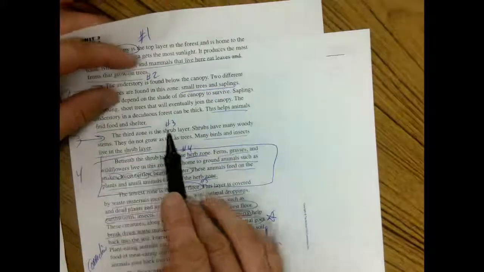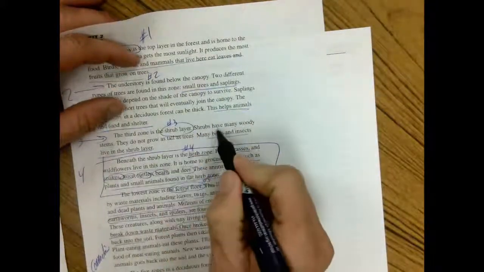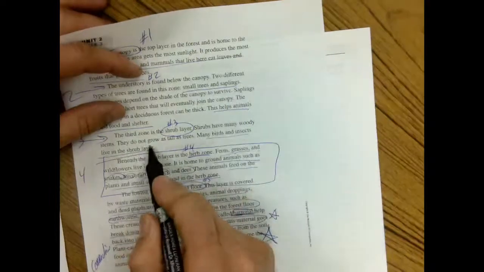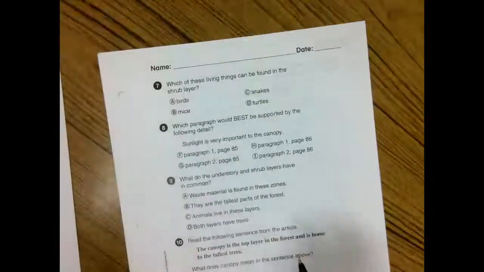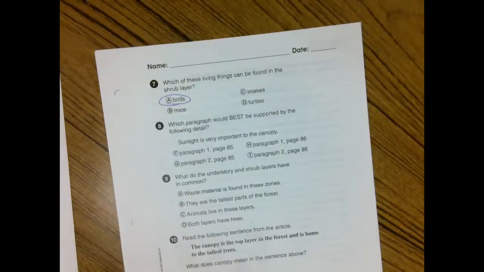There we go. Whew, I couldn't find it. The shrub layer. Shrubs may have many woody stems. They do not grow tall, and many birds and insects live in the shrub layer. My goodness, I was looking at the wrong one. Then when I reread it, that was pretty easy. Number 7 has got to be A. Birds in the shrub layer. Mice and all those other things, they live in the herb layer.